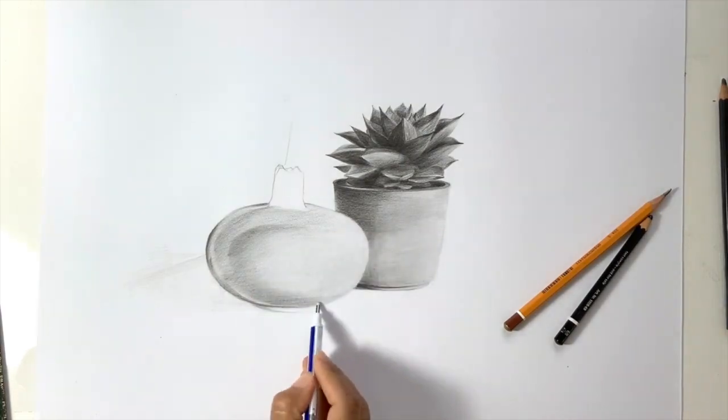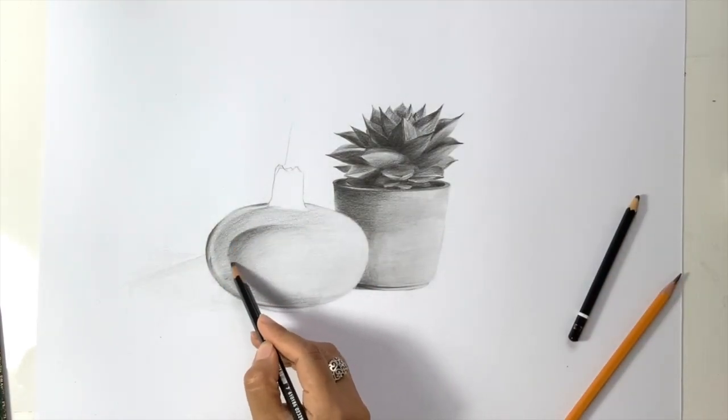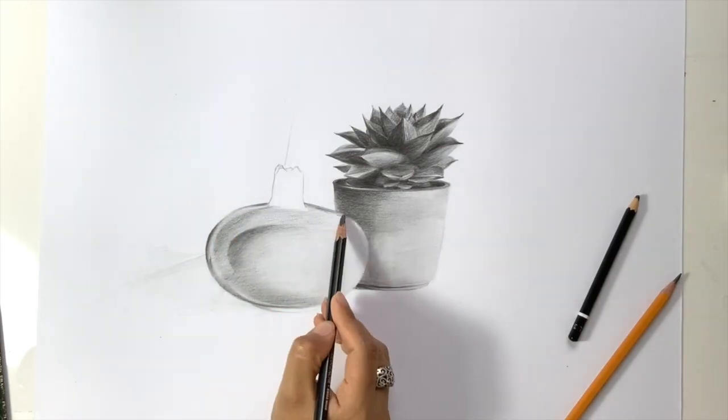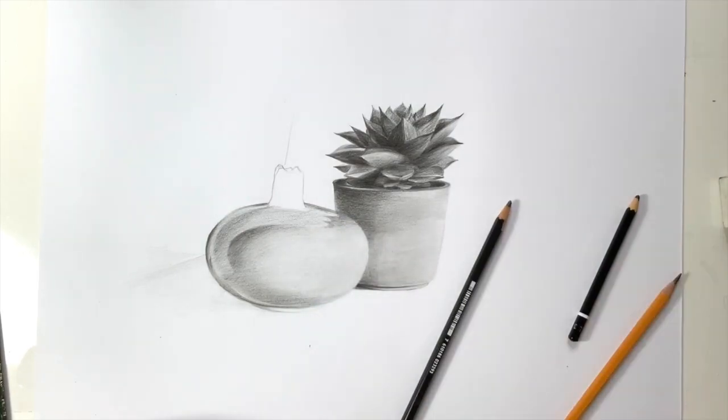Now I have to add every possible detail so that it will look realistic. Here it is the reflection of the succulent plant on this ceramic piece.